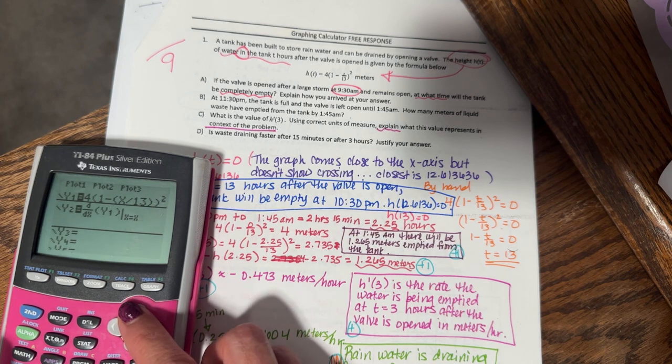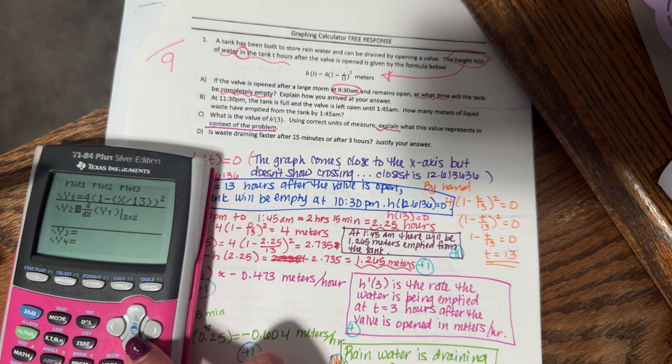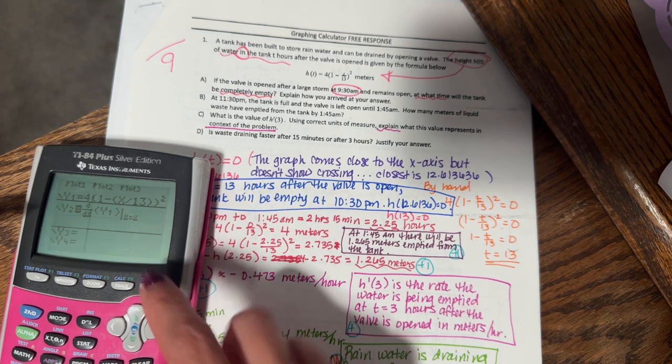But I don't want both of these to graph, because that might be a little confusing. So I want to unhighlight the equal sign on y1. That way only y2, the derivative, shows up on the graph, and I'm going to graph it.